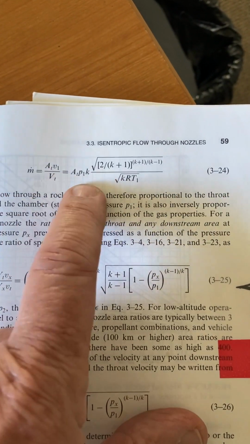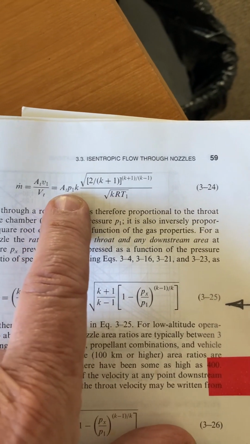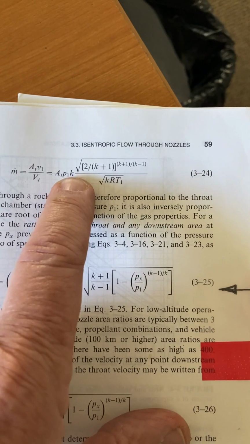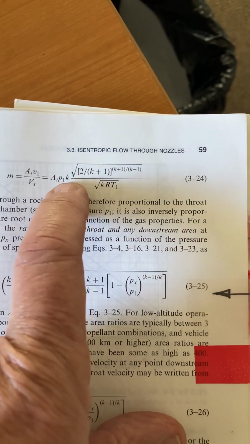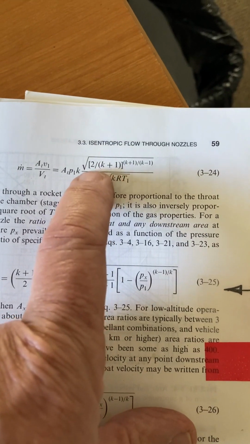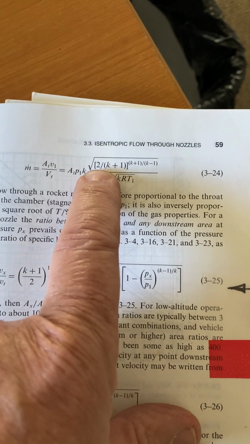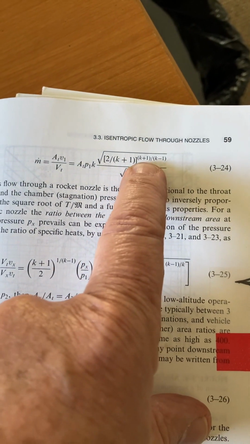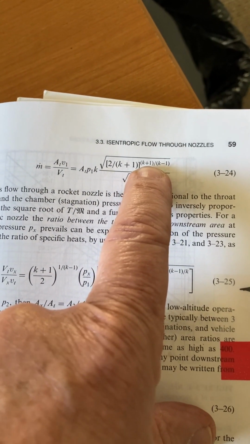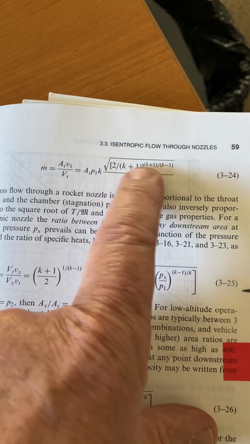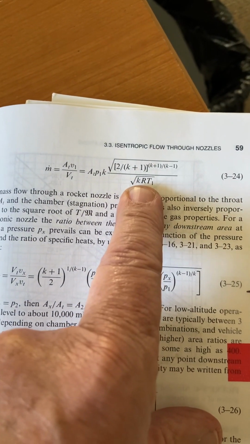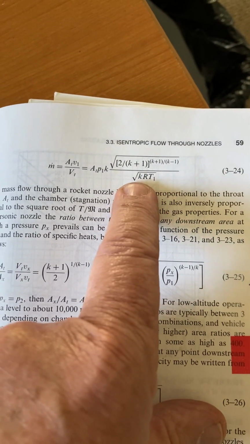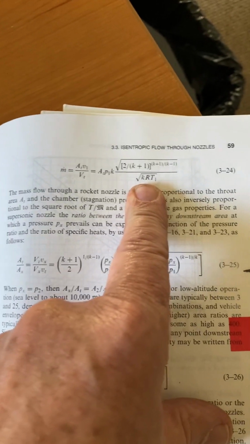The flow rate through that orifice is the throat area times the upstream pressure, the supply pressure, times gamma, or it's represented K in this case, multiplied by the square root of this quantity, which is 2 divided by gamma plus 1, and that quantity, 2 over gamma plus 1, is raised to the exponent of K plus 1 over K minus 1. So that goes under the radical, and then there's one more term, which is the square root of gamma RT. You all might recognize that square root of gamma RT is the speed of sound, which surely it is.